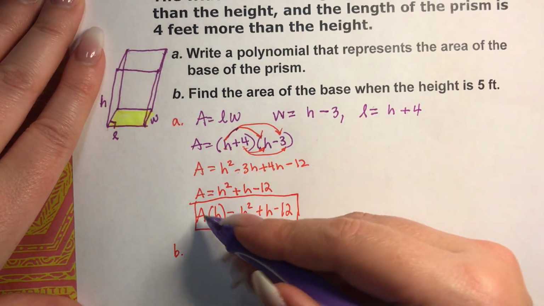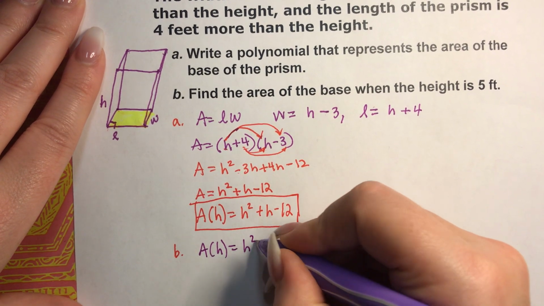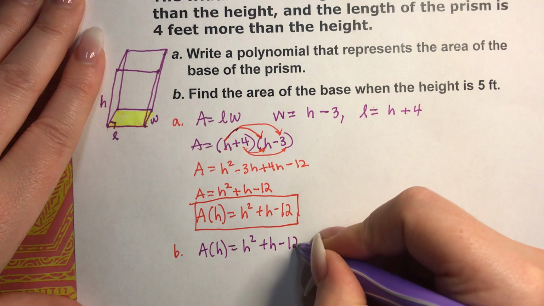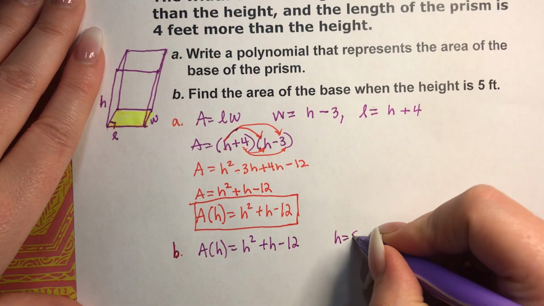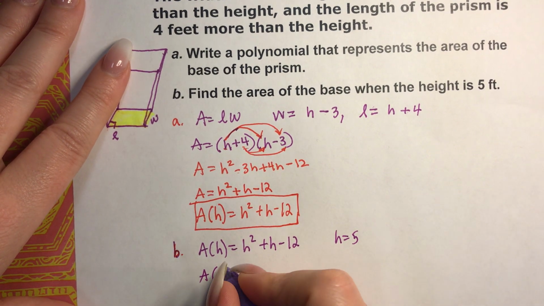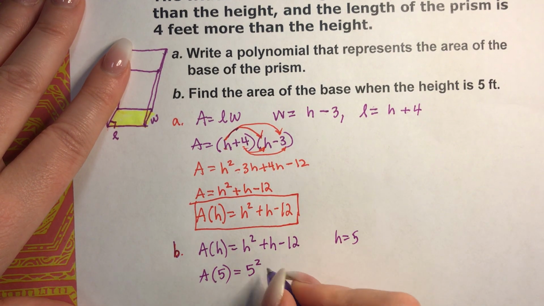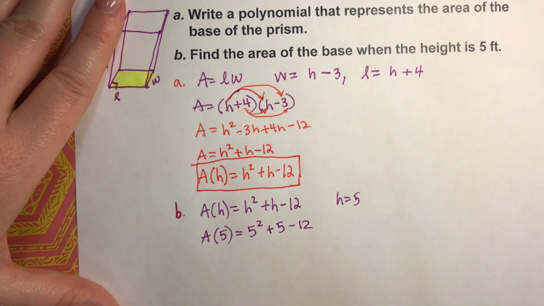So what do we have? Here's our area. There's our function for the area. And then we want to note when the height is 5. So that's just h equals 5. So you just substitute it in. So you're finding the area when h is 5. So 5 squared plus 5 minus 12. And then it's just order of operations from there.